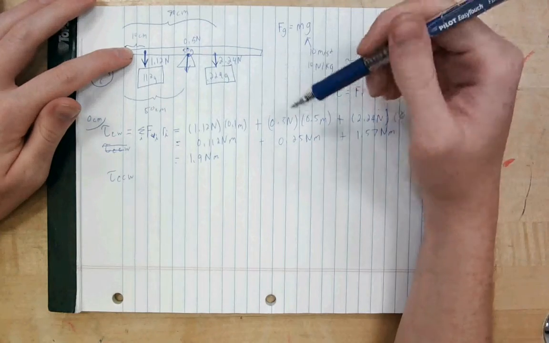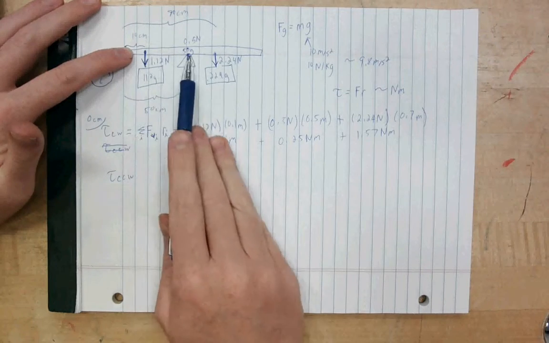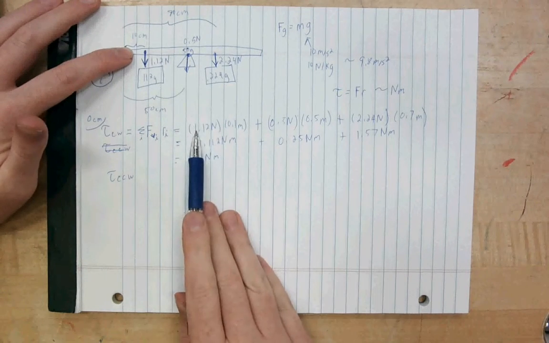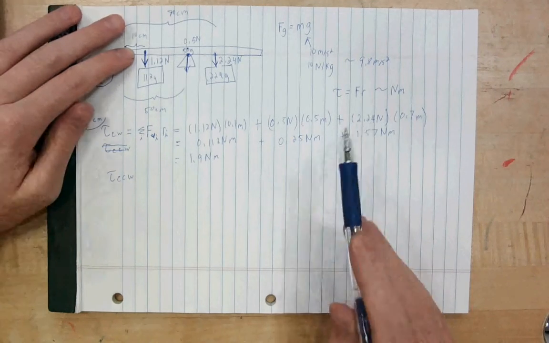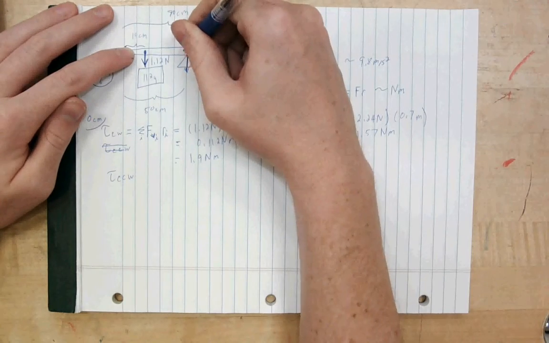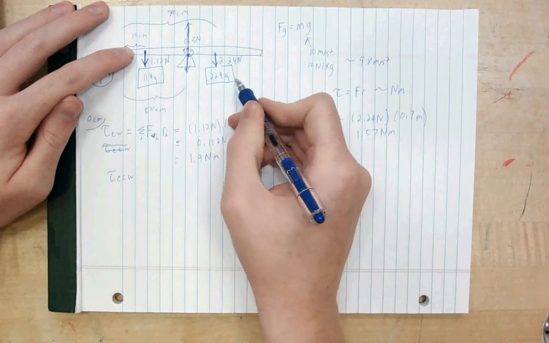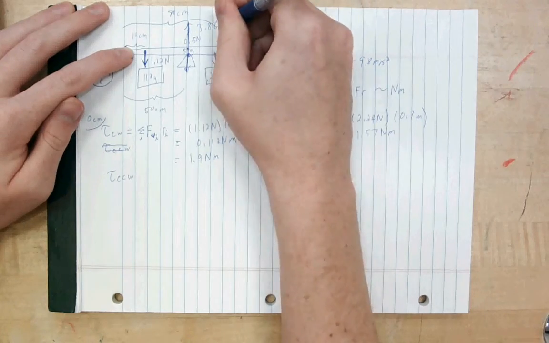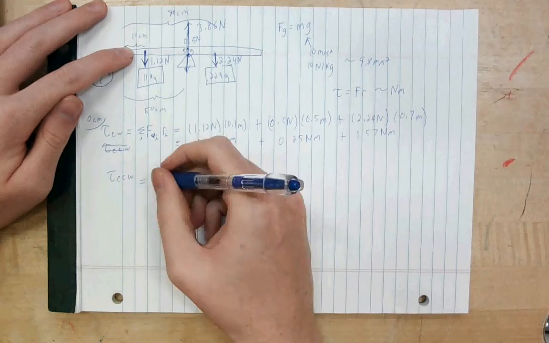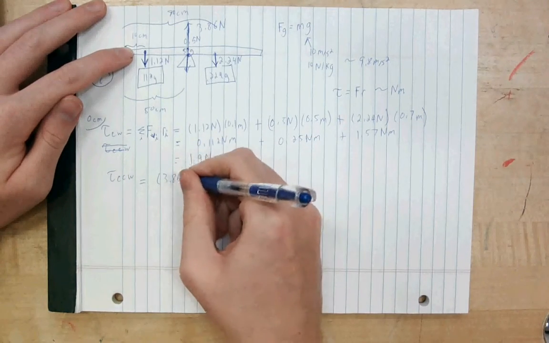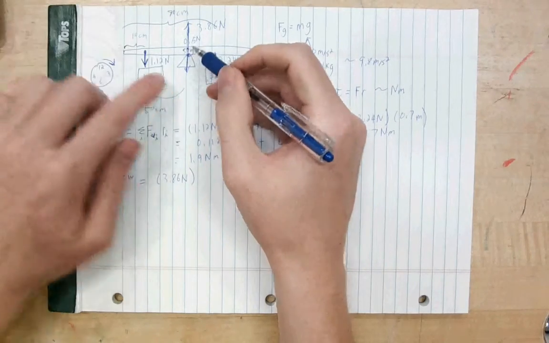So I've already found each of those weights, and if I just sum them up, 1.12 plus 0.5 plus 2.24, I find that the normal force up to hold up all of these weights must be 3.86 newtons. So that means for my counterclockwise torque, I have 3.86 newtons as my force, and remember gravity tends to act on the center of things.